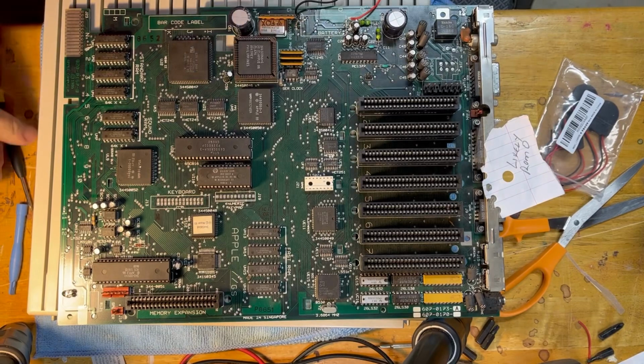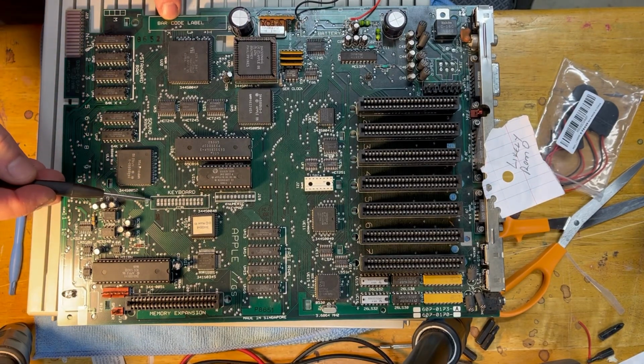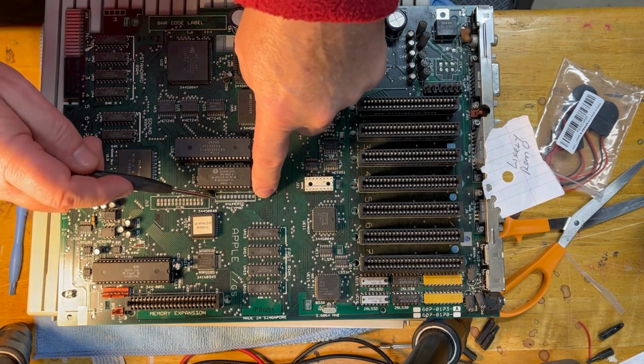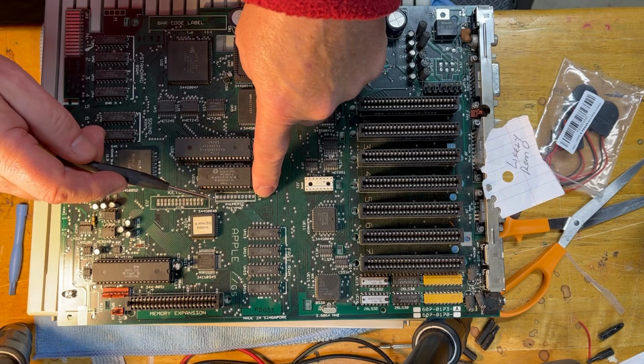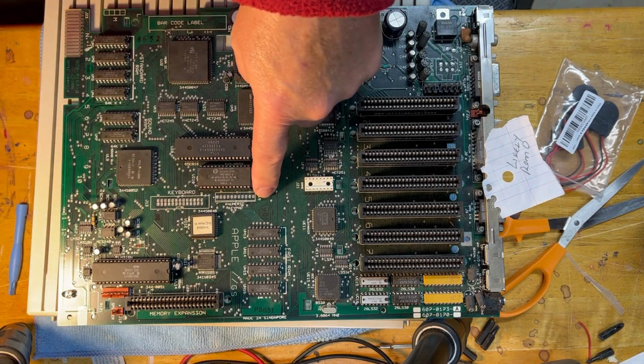Now, other things that I've noticed change over time. Notice here, there is a place for a keyboard connection, a place for a numeric keypad connection. You won't find these in a ROM3 motherboard.